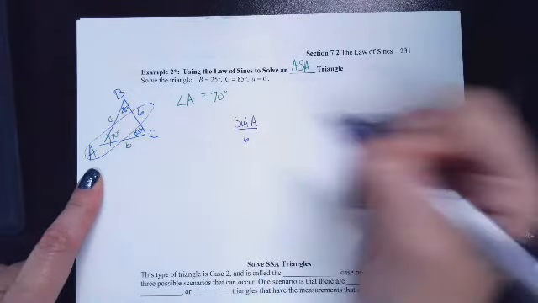And I get 5 times the sine of 124.9 divided by sine of 35. I get a length of 7.1 for length of side C for this first triangle. Well, does that make sense? Angle A is my smallest angle, 3 is the shortest side, angle C is the largest angle, and 7.1 is my longest side. So yep, we're in good shape.